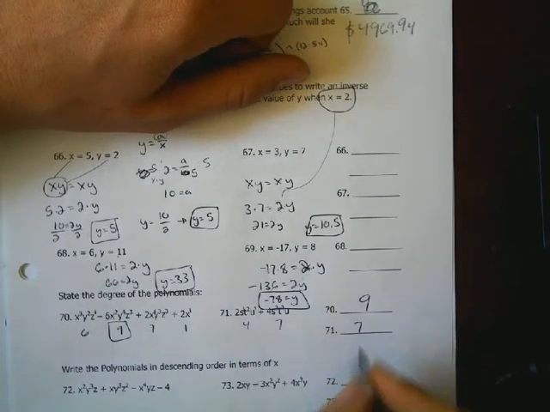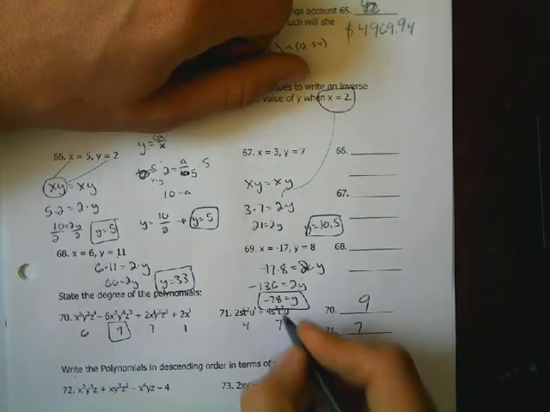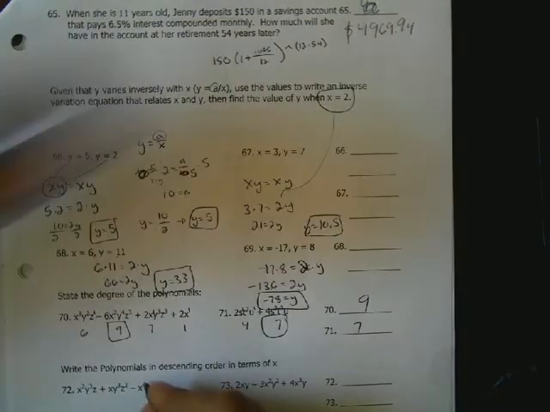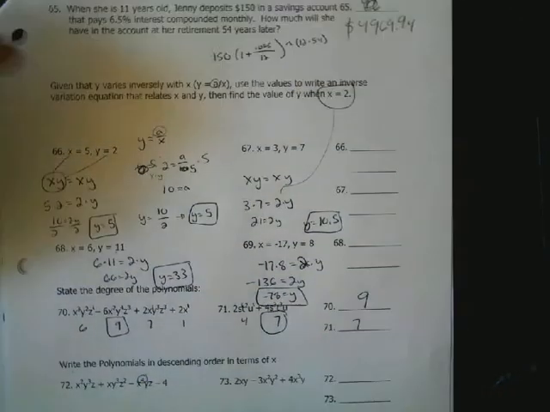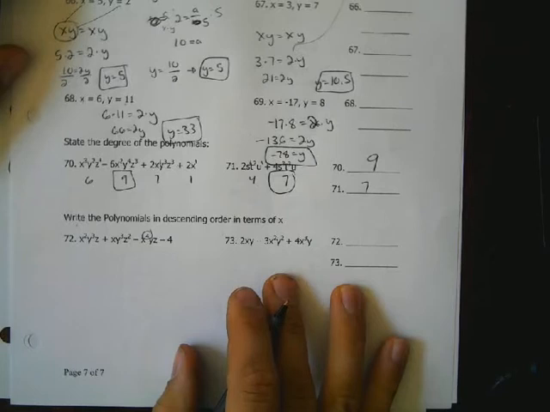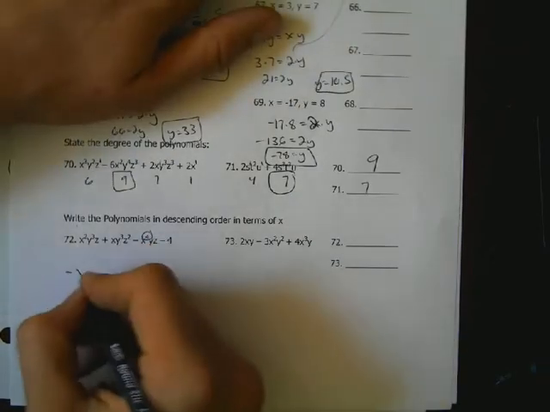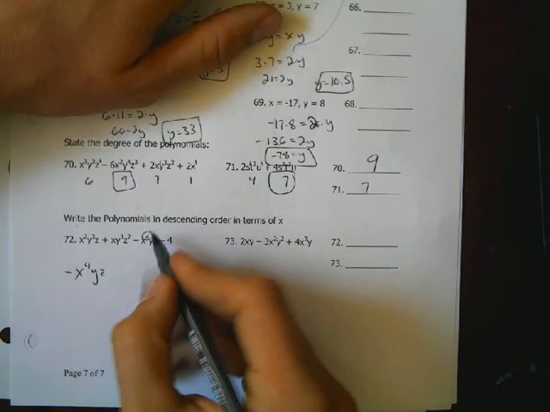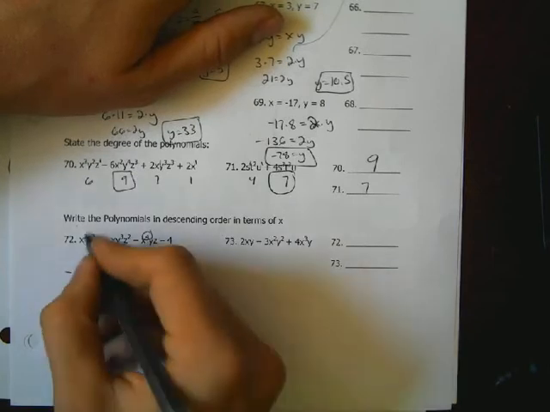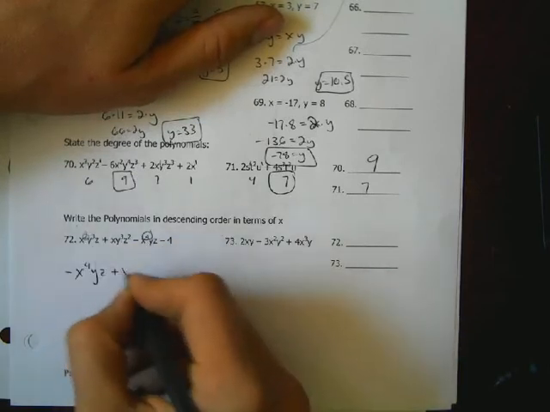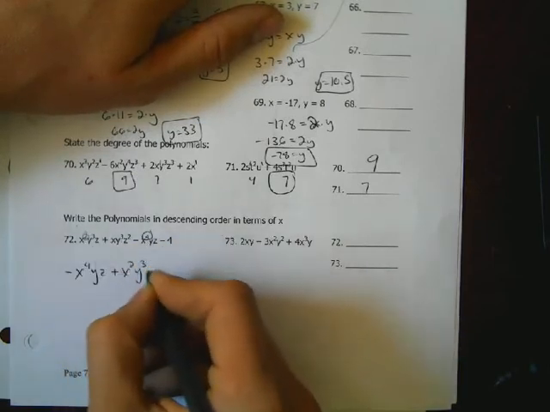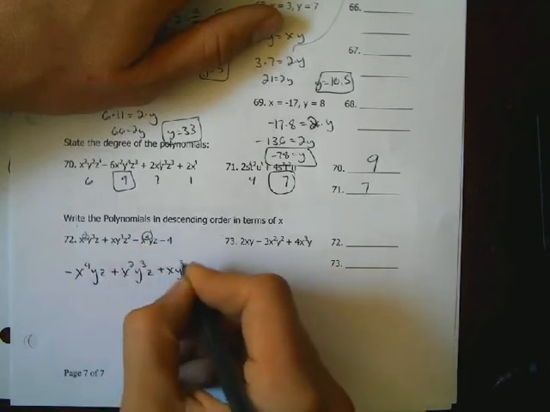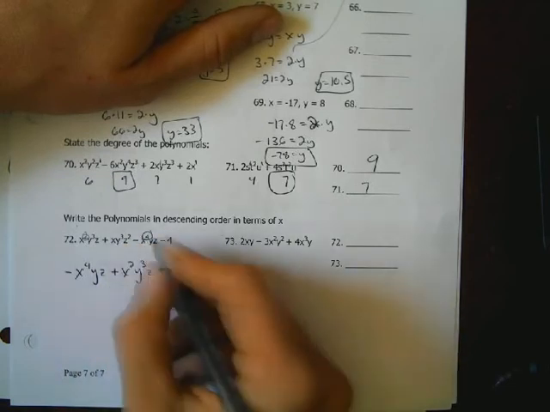State the largest, 7. Write the polynomial in descending terms of x. So we start with the largest exponential value of x. In number 72, it's this 4 right here. So I'm going to take that negative x^4 yz. And again, the fact that it's negative doesn't have any bearing. We're looking at the exponential value of x only. The next largest is x squared. The next largest is x. The next is 4.